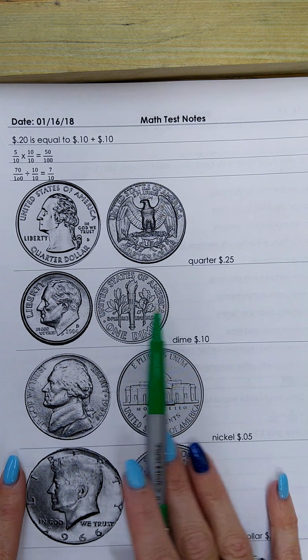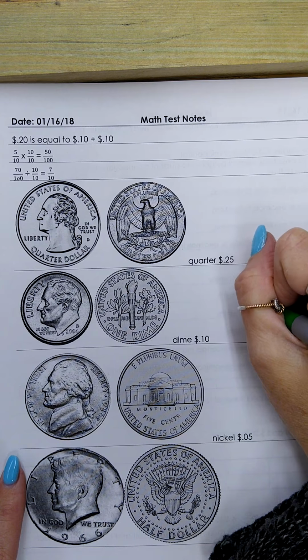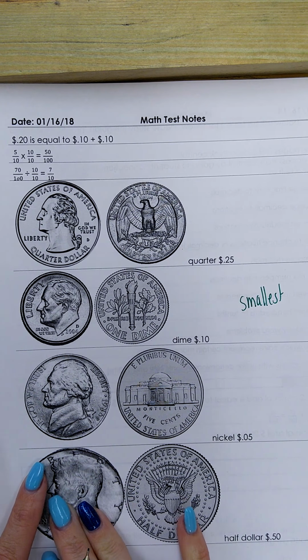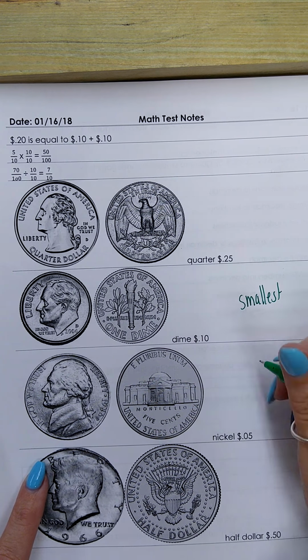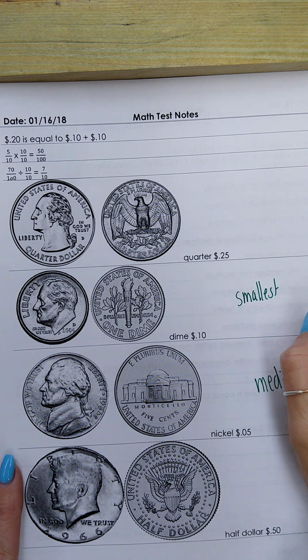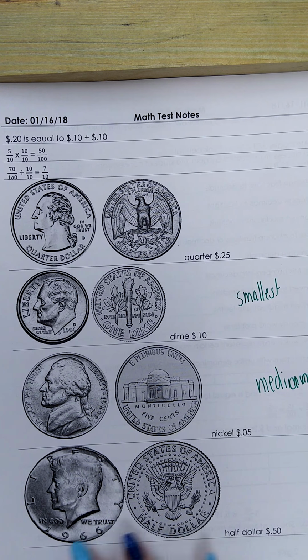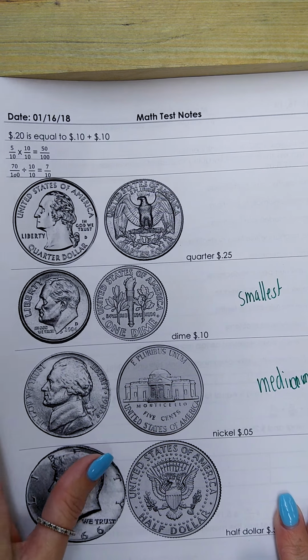This is a dime. This is the smallest silver coin. This is a nickel. It's worth 5 cents. That's the medium-sized silver coin. This is a half dollar, the 50 cent coin. It is the largest silver coin. We don't see it often, but that may come up on the test, so they do need to know that. So these are the coins that they will need to know.